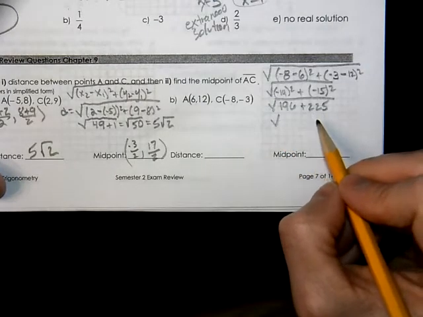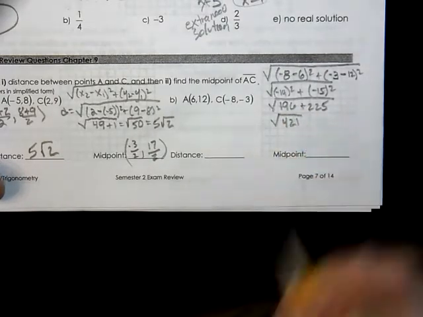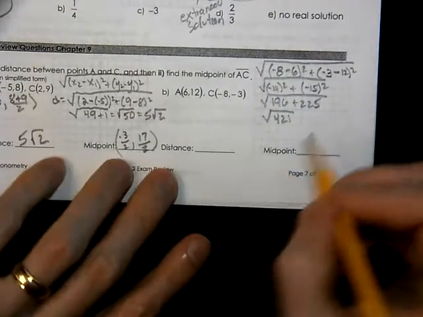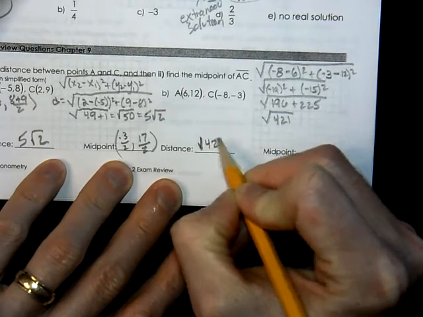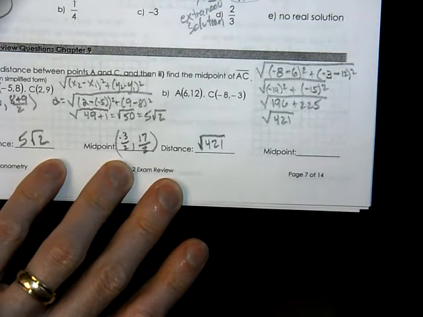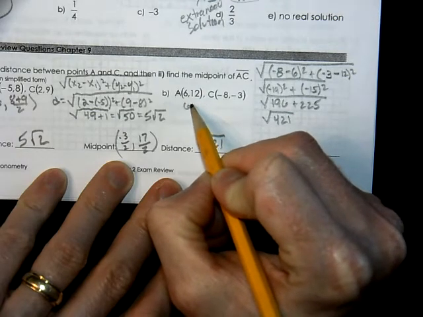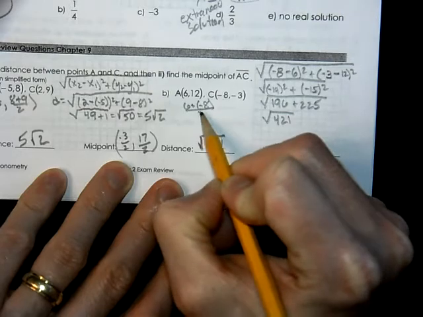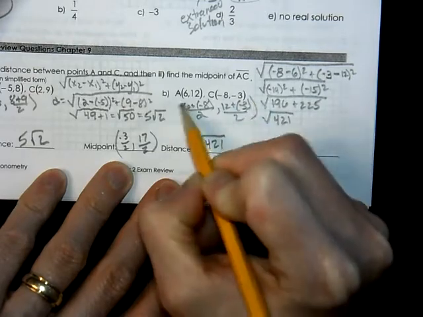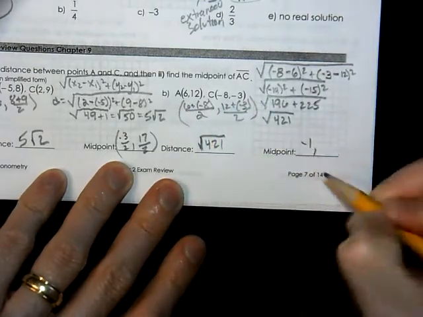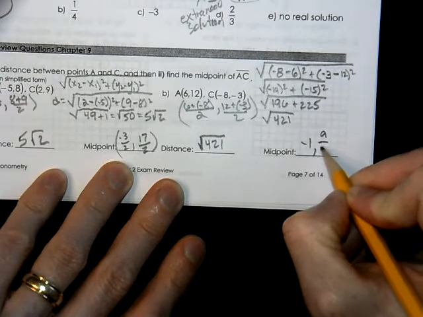Adding those two together would be 421. So it looks like the distance is the square root of 421. Doesn't seem like that can be broken down. Then the midpoint would be your x plus your x and your y plus your y. So negative 2 divided by 2 is negative 1. Negative 9 divided by 2 is 9 halves.